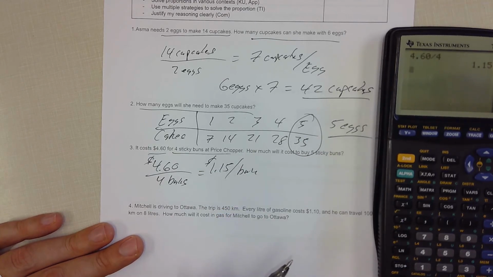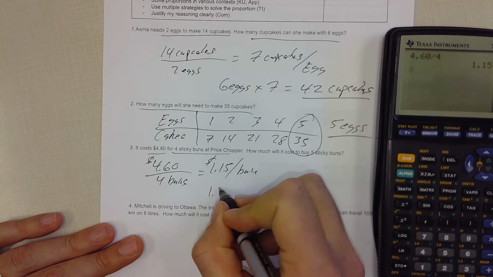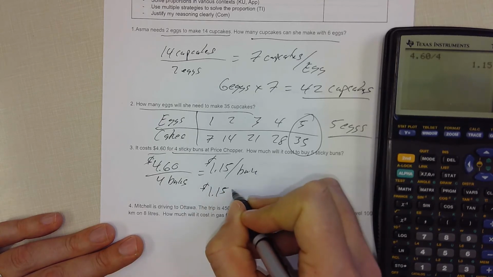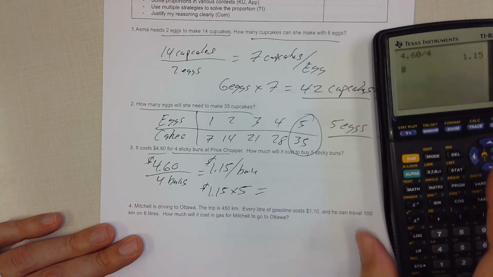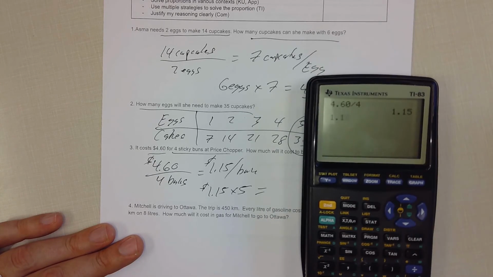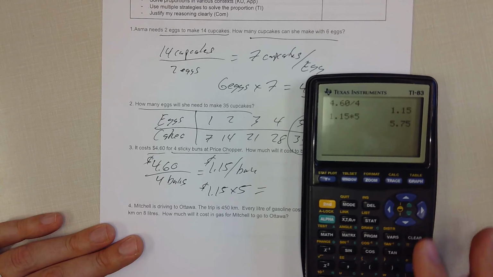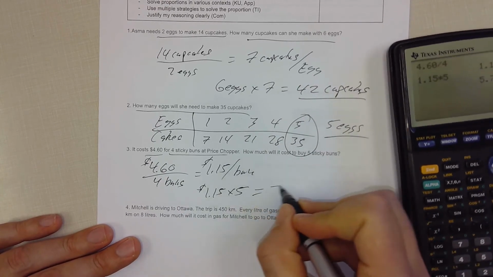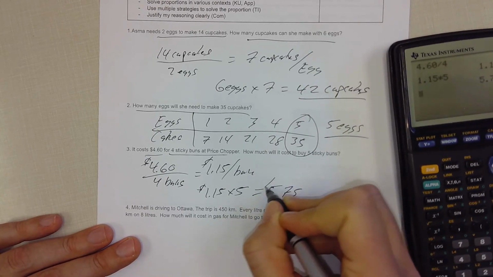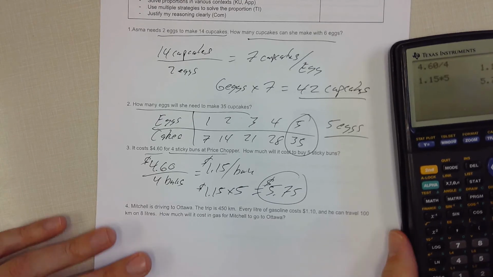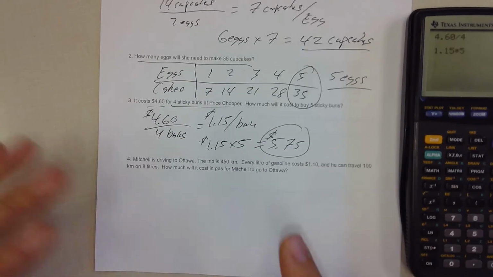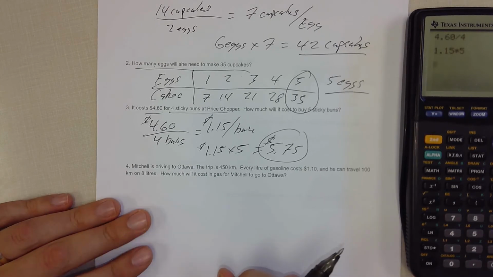Now, once again, if I know how much it is for 1, I can find out how much it is for many. So over here, I'm going to take $1.15, and I'm going to multiply that by 5, because I'm taking 5 buns there. That's $1.15 times 5, which gives me $5.75. And that is the cost for 5 sticky buns. Okay, the next question is a little bit more complicated, but we can solve it in exactly the same way.